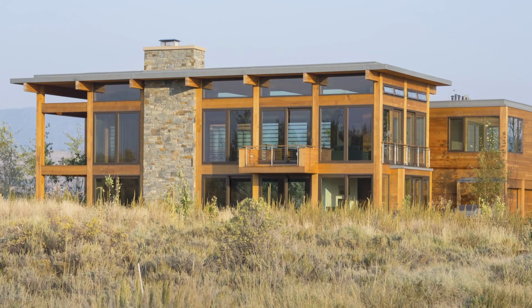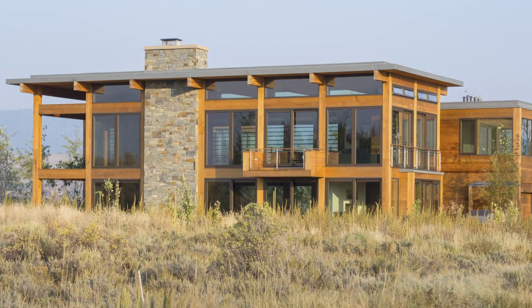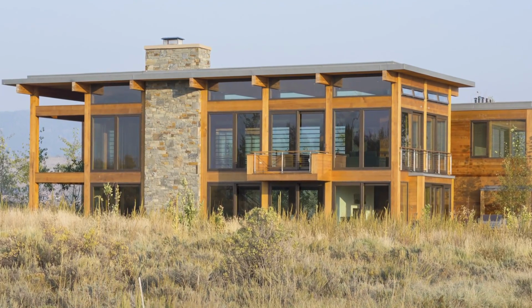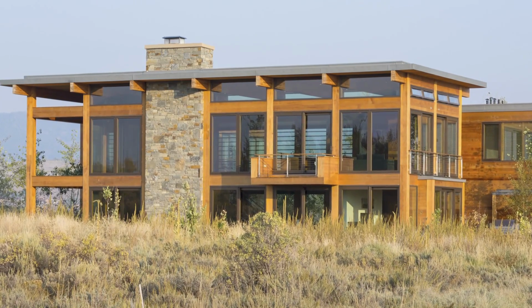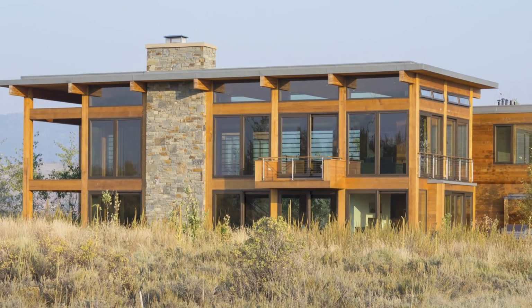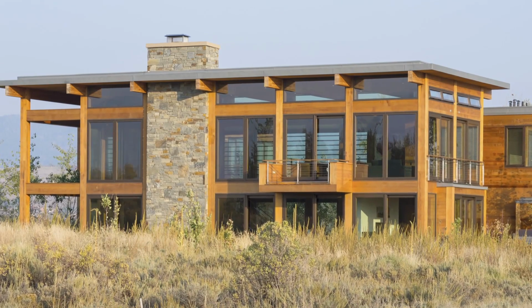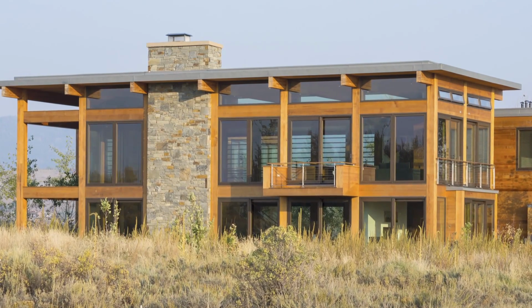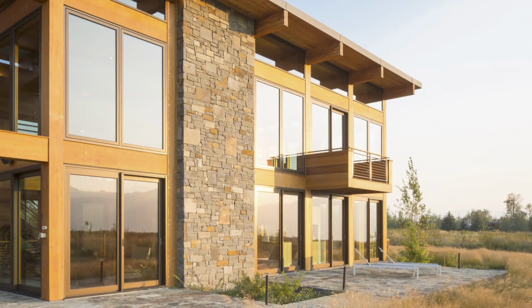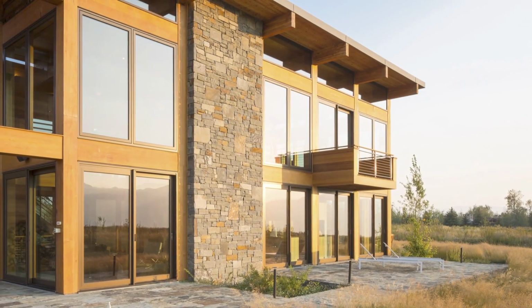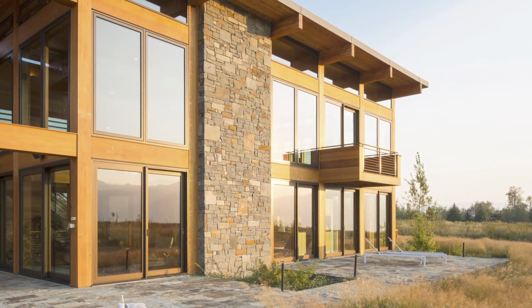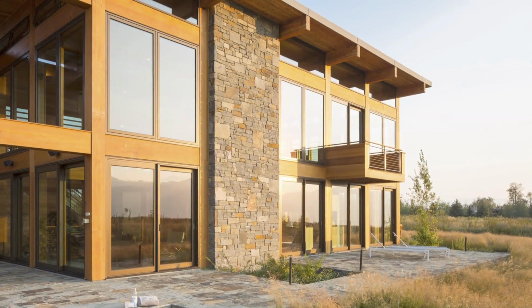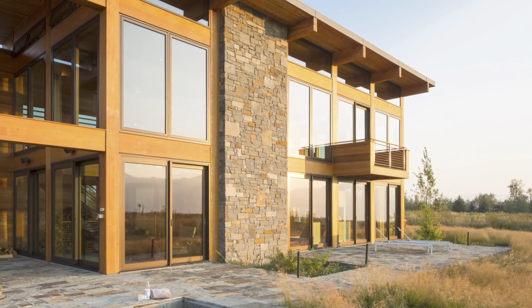So can you tell me a little bit about the landscape and how you wanted the house to respond to it? Well, the landscape, it sits on a butte above Jackson, with views of all the mountains around. Essentially the land is more or less flat because you're high up on this butte.